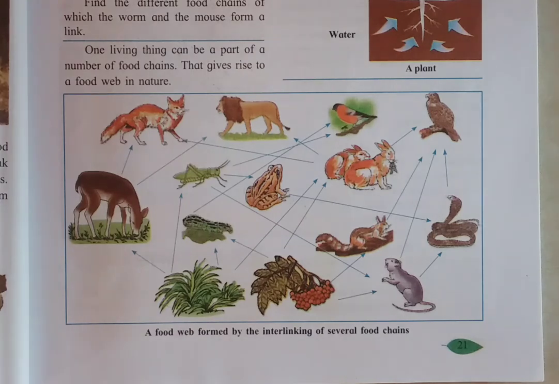Students, every living thing gets its food from the environment. Many animals in the environment eat only plants, means they do not eat animals or other things. Like that, some animals eat the animals that live on plants. Students, what does a food web show? So, a food web shows how plants and animals are connected in many ways.